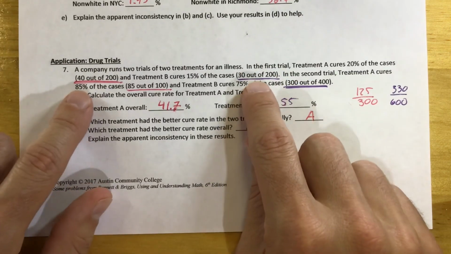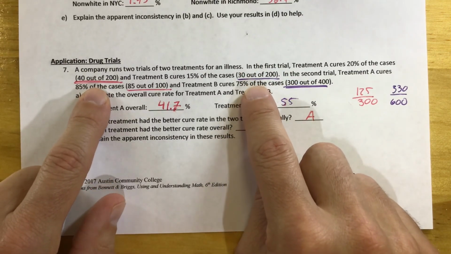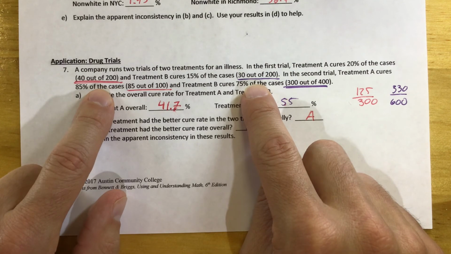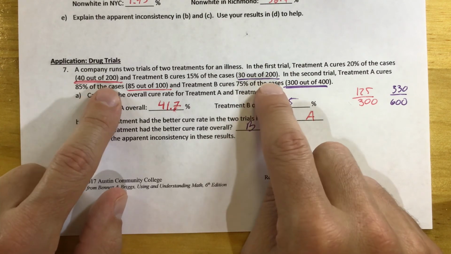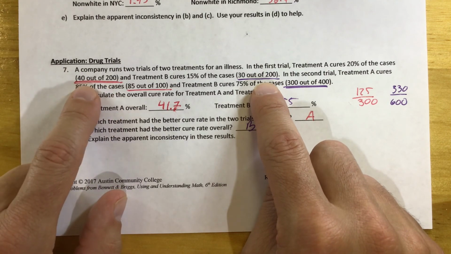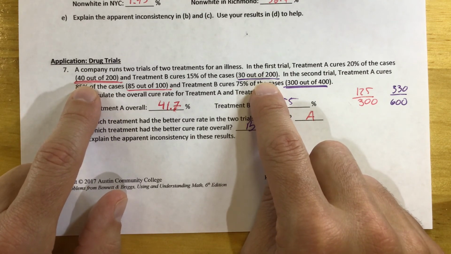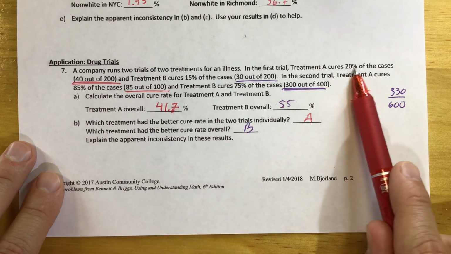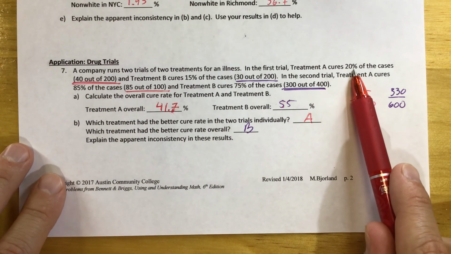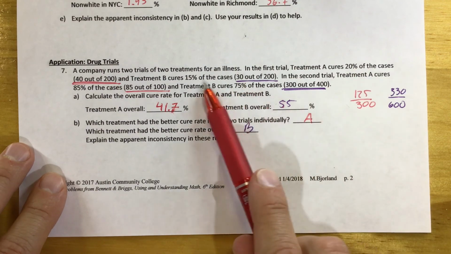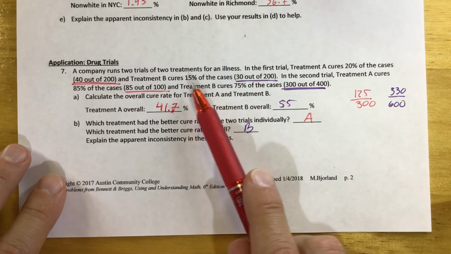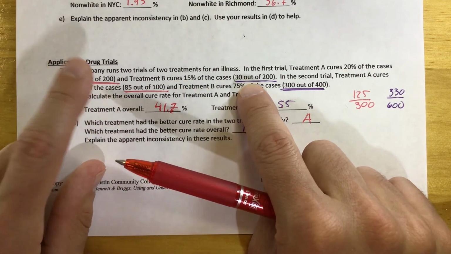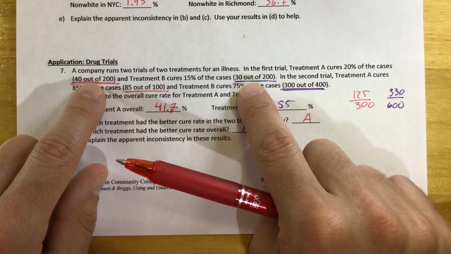Okay, so in trial number 1, when you do a comparison of these, you got the 40 out of 200, and then you got the 30 out of 200. They're both out of 200, so that's kind of a fairness there. So you already know that A did better. The percentages that went with them, the 40 out of 200 was the 20. I don't want to underline that because it would get messy, too many things underlined, but 20% versus the 15%. Okay, but we do see that treatment A did better in the first trial.